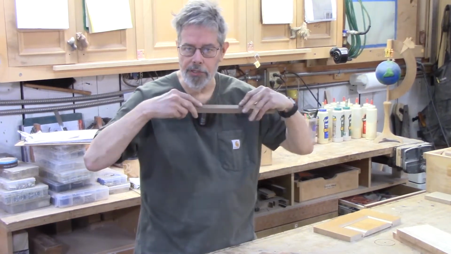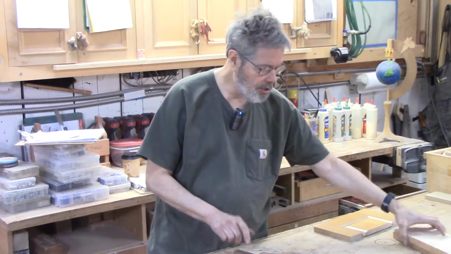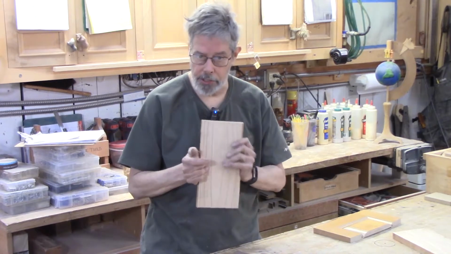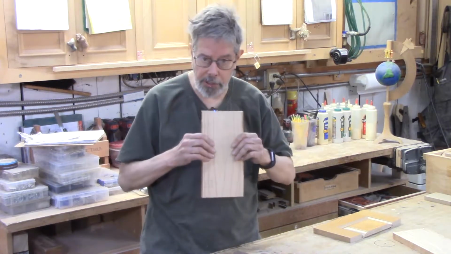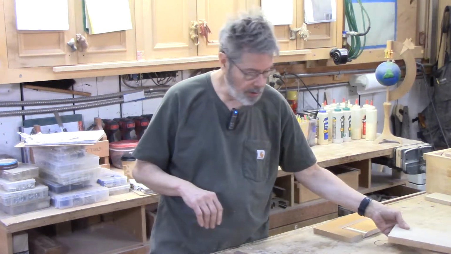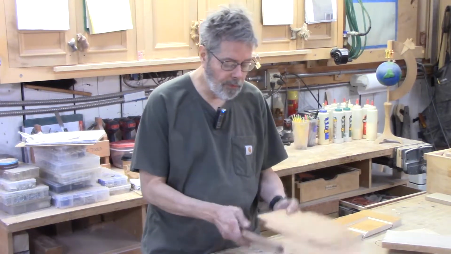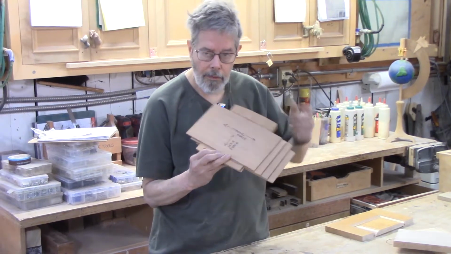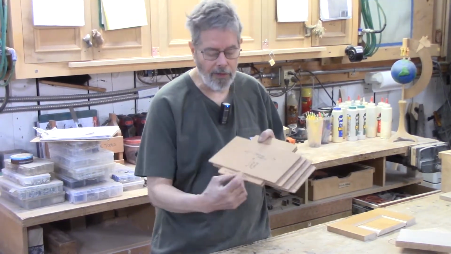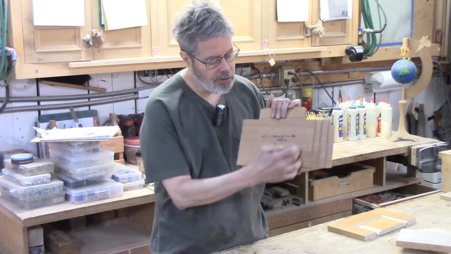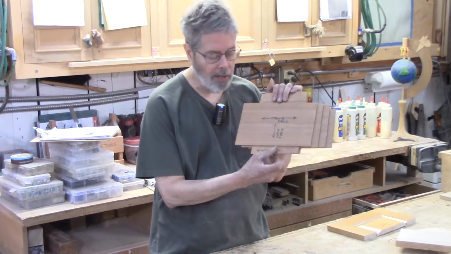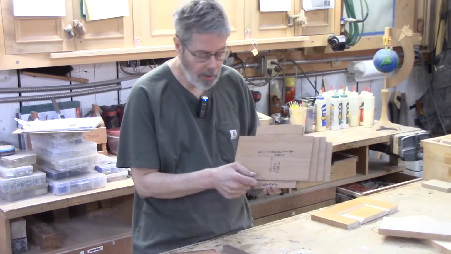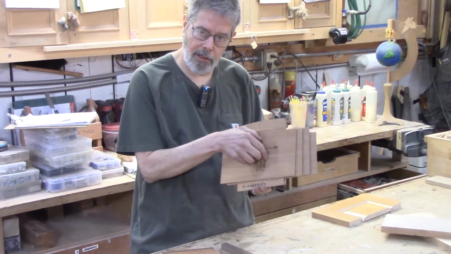It doesn't stretch much, doesn't compress much, whereas across the grain it compresses a lot more easily and stretches and actually splits apart much more easily. So if you make a strong enough and permanent enough bond right here, then this grain this way will hold this grain from expanding, while the grain on the one underneath, this way, will prevent this one from expanding that way.